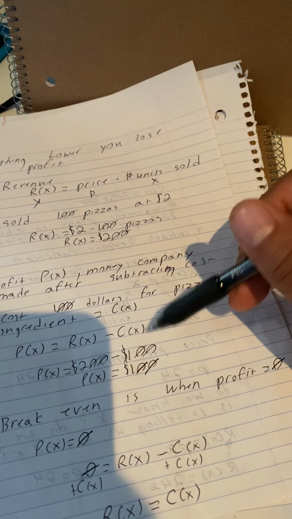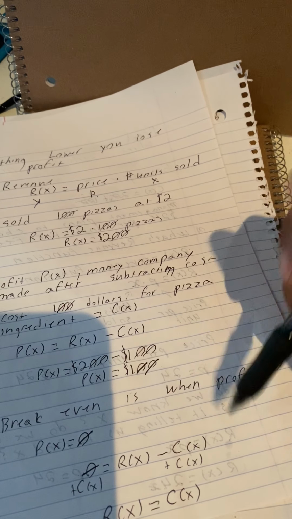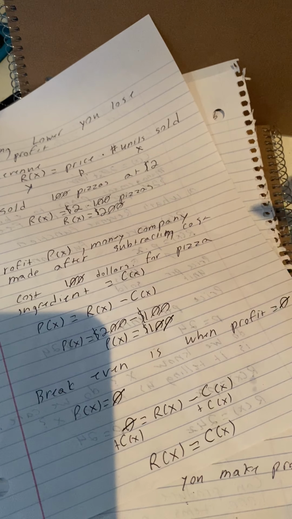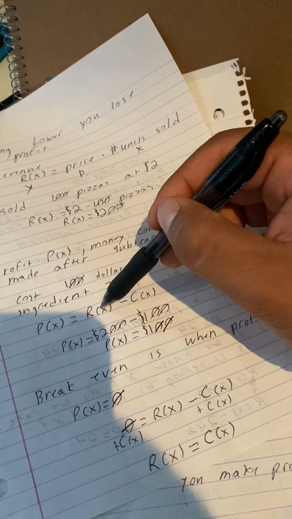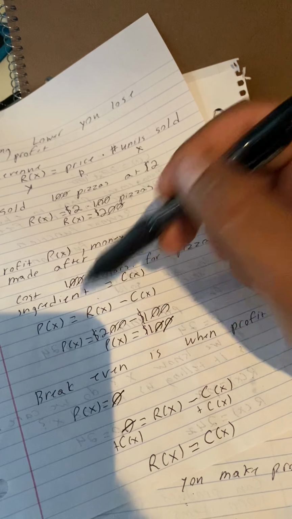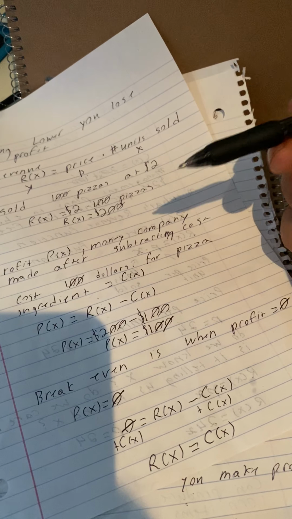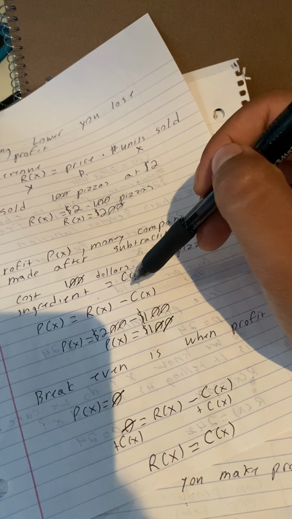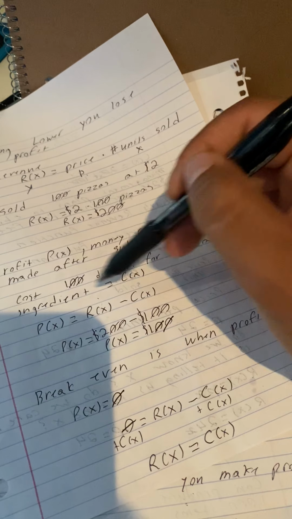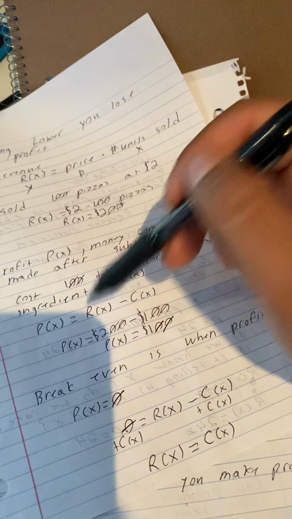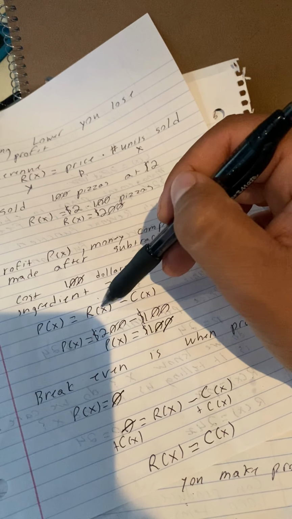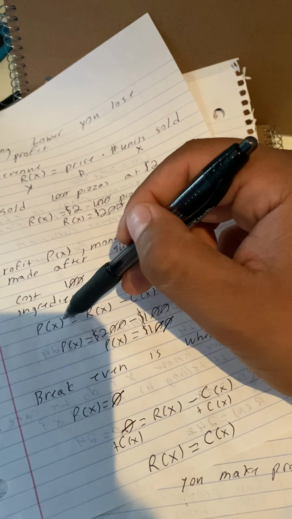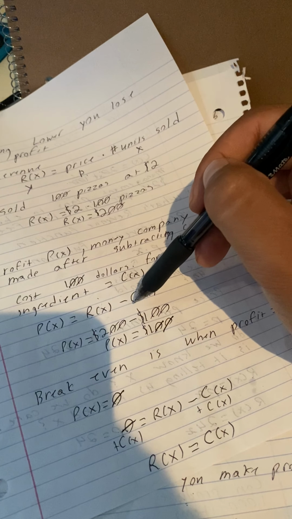So break even is when profit equals 0. We've been kind of hammering that into you. We kind of just explained above that if R of X is bigger, if your revenue is bigger than your cost, you make a profit. If your cost is bigger, then you don't make a profit. This is a negative number. You lose money. So if this one's bigger, you make profit. If this one's bigger, you lose money.